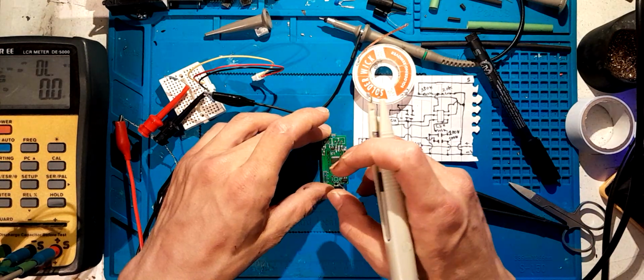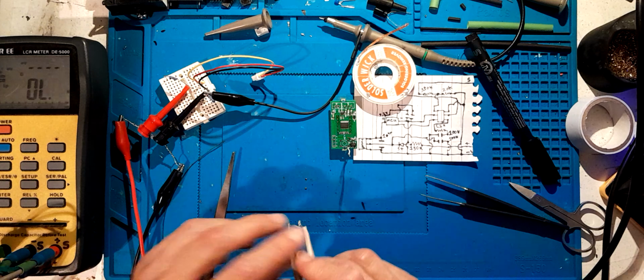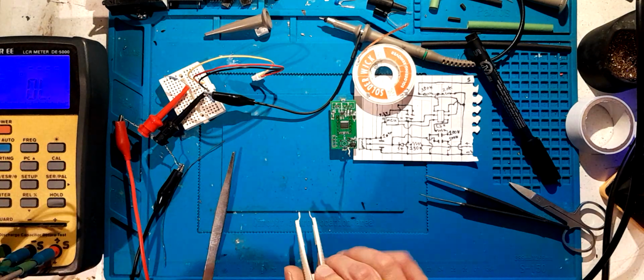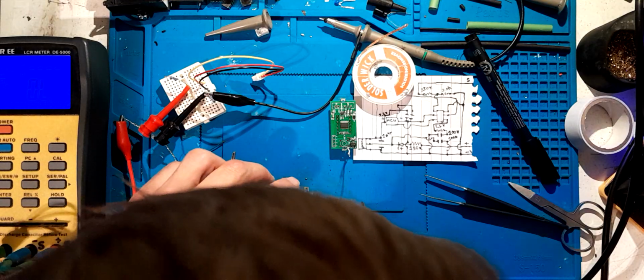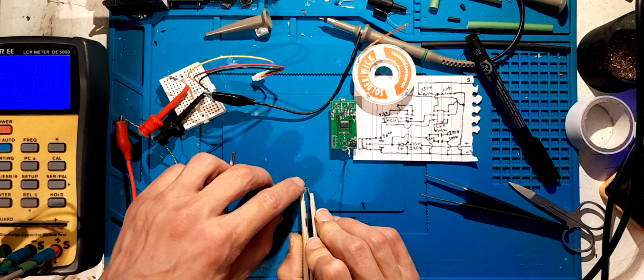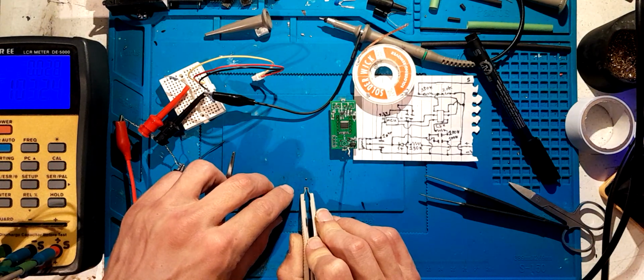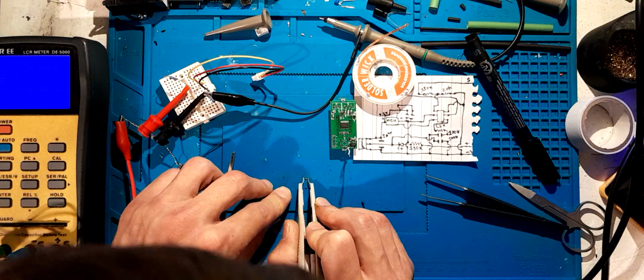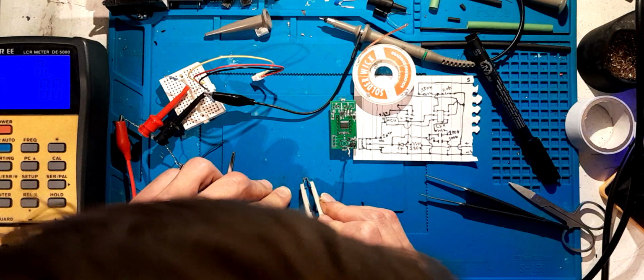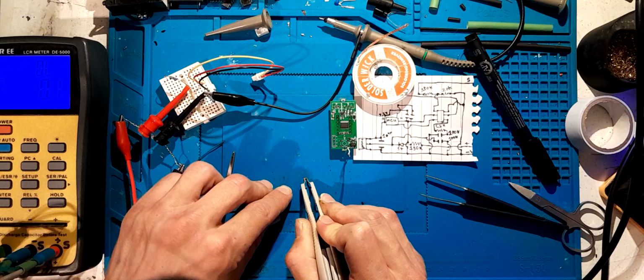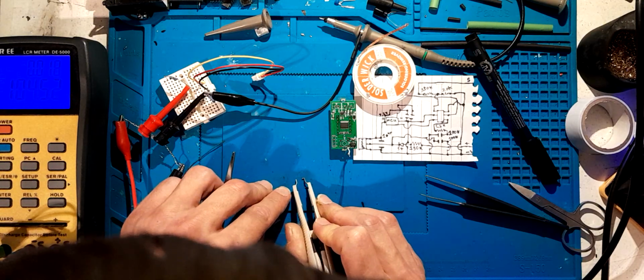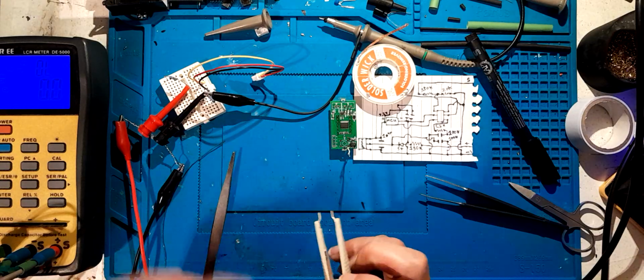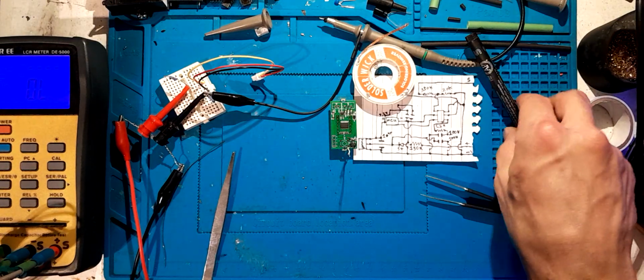Okay, so one microfarad, like it actually measured in circuit. 100 nano. So we got, let's see here.